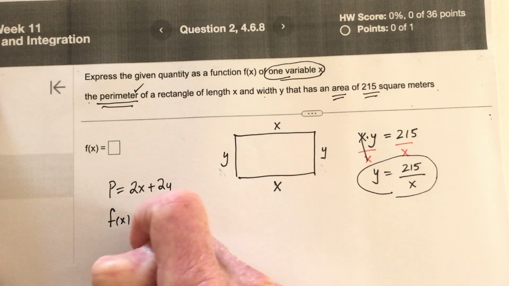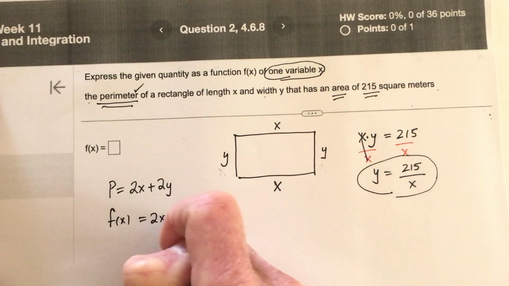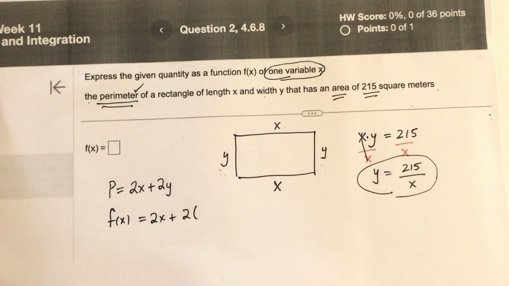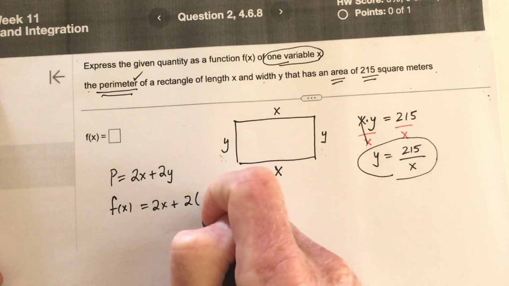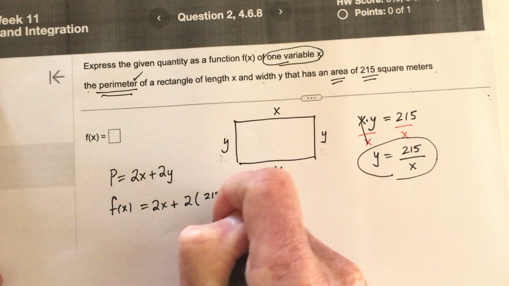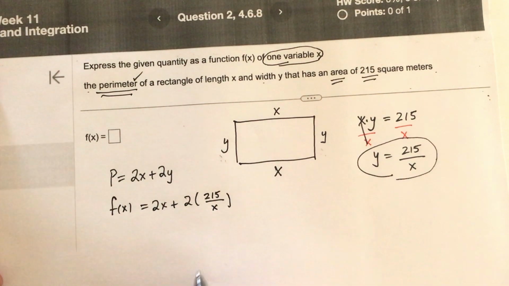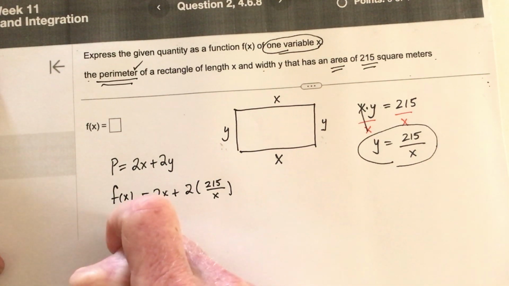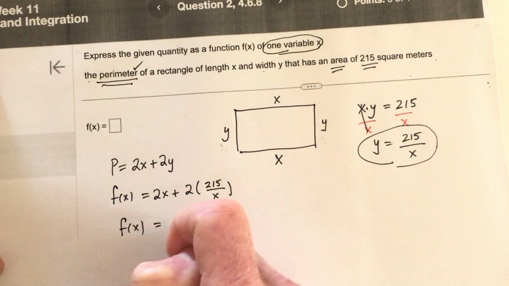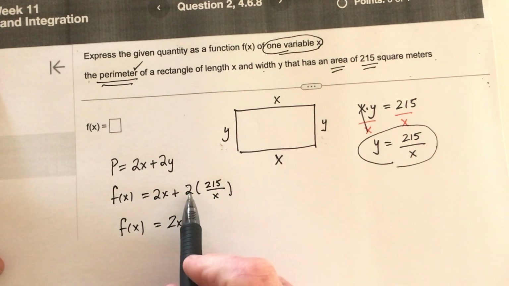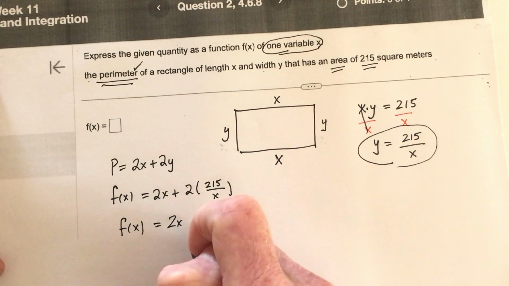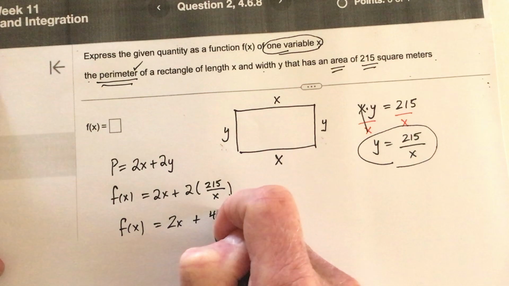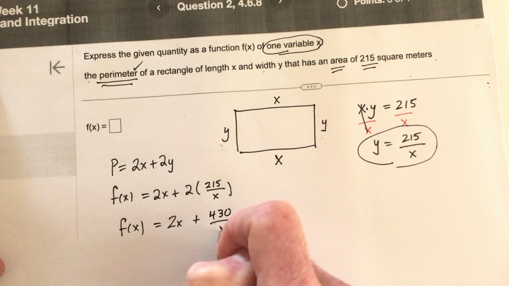So f of x equals 2x plus 2 times, and then in place of y, we use this, 215 over x. And then I'm just going to simplify it a little bit. So 2x and then 2 times 215, well, that would be 430. So plus 430 divided by x.